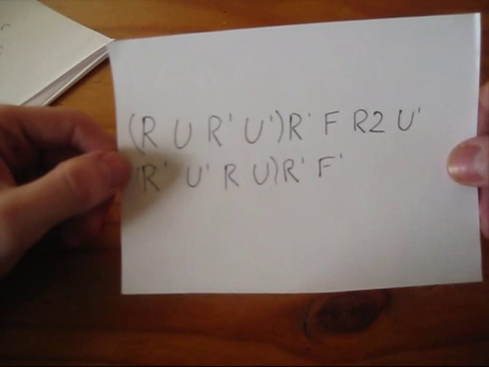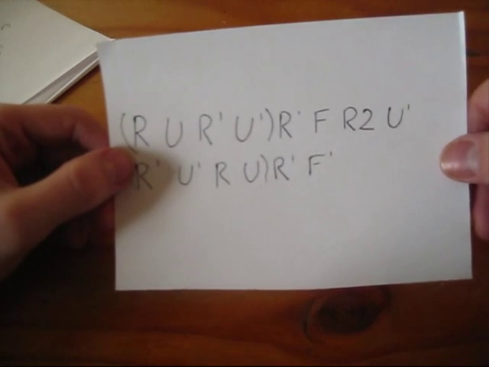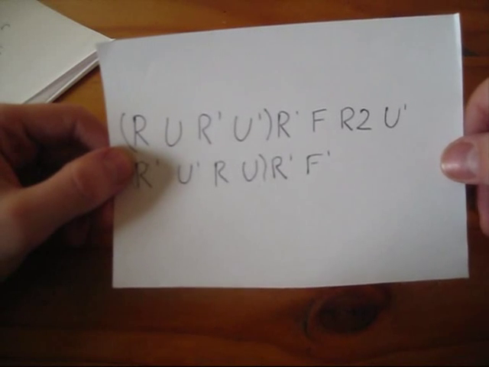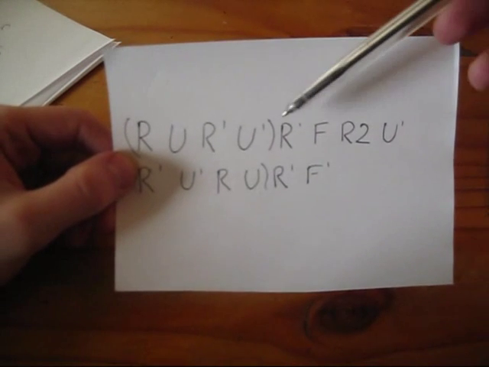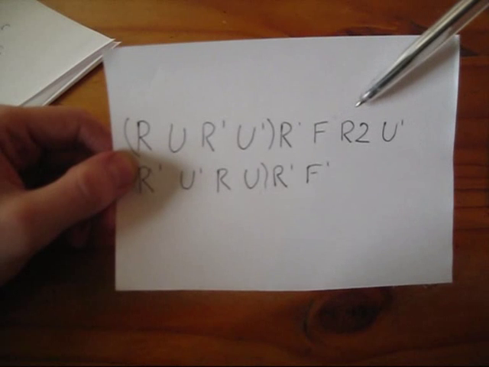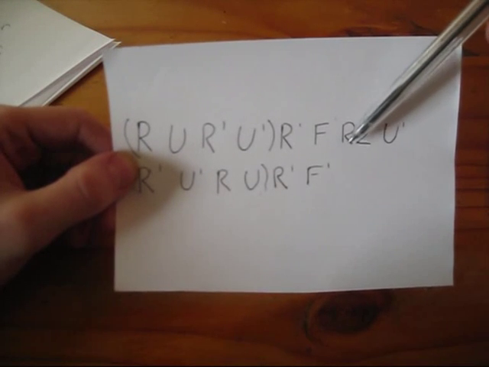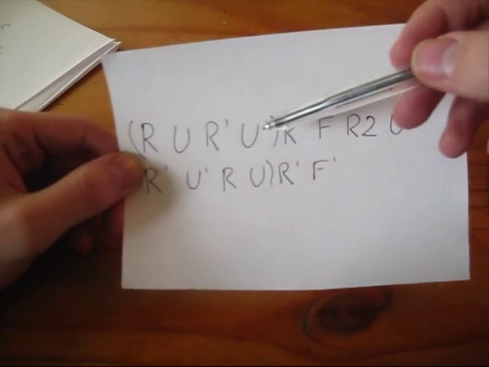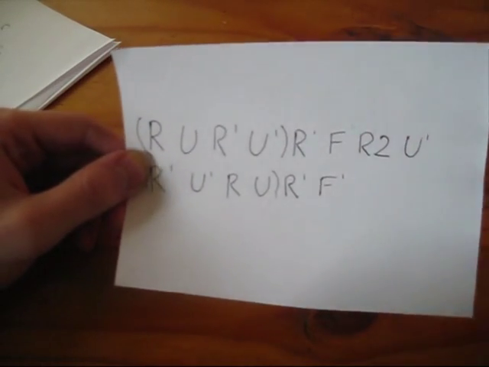Another key trigger that you'll probably learn at some point is R prime F, R F prime, which you've sort of got the first half of here. So you've got the R prime F, and instead of R it's R2, so it falls down at this point, but you sort of know it. So what you want to do is break it down into a series of moves called triggers, like so.